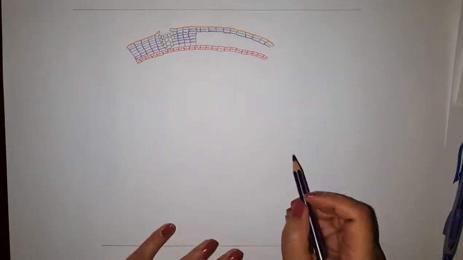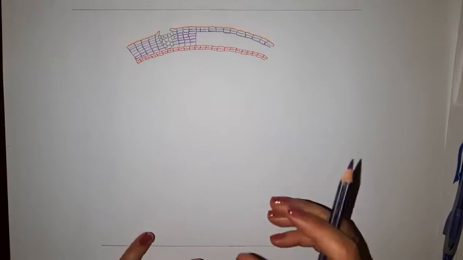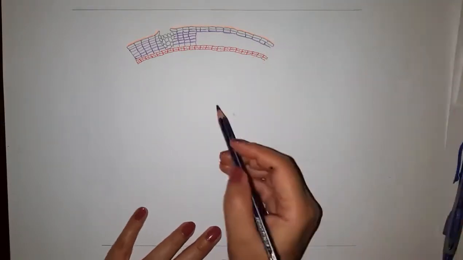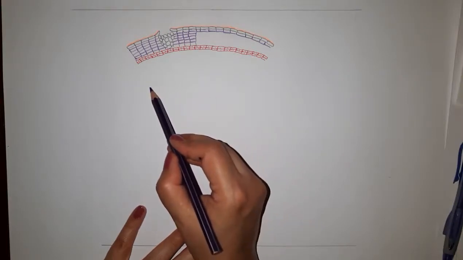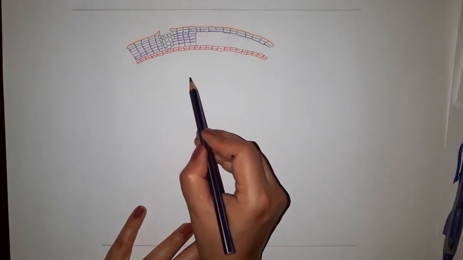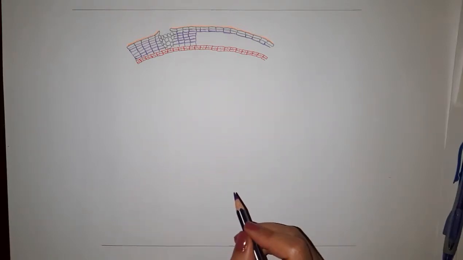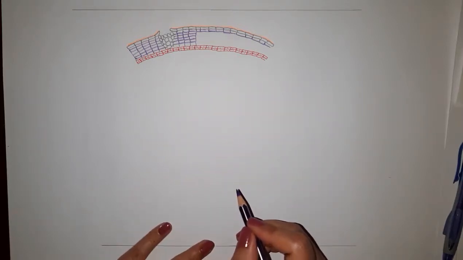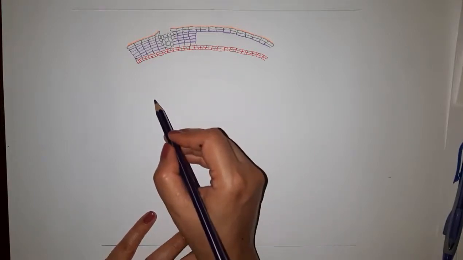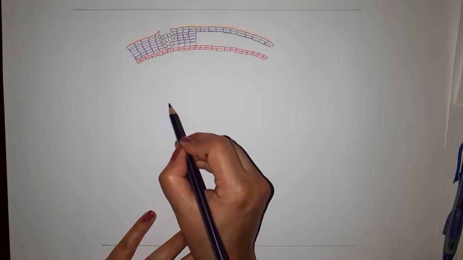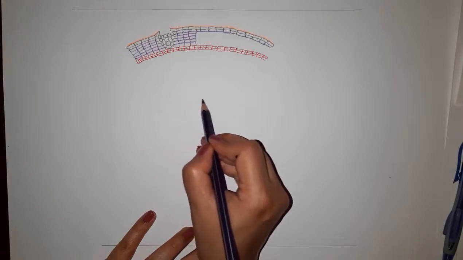Now towards the inner side, we have a comparatively broader area of the secondary cortex. So leave almost double space for cortex, and inside cortex there will be phloem, with almost the same length of area for phloem.